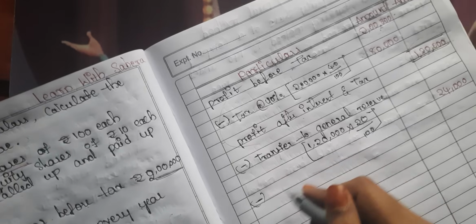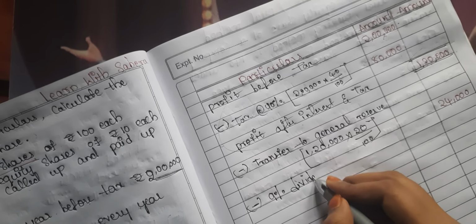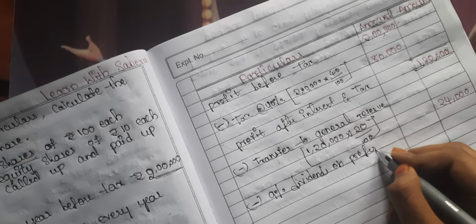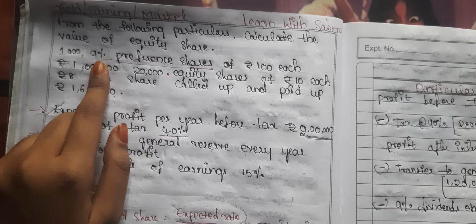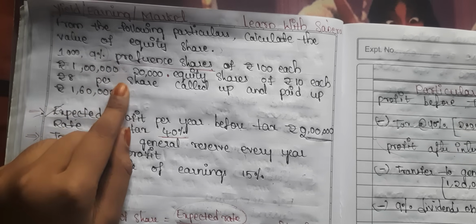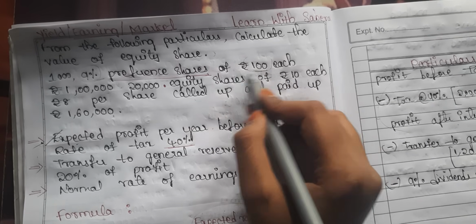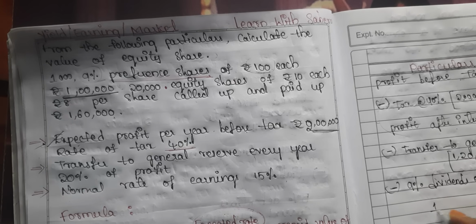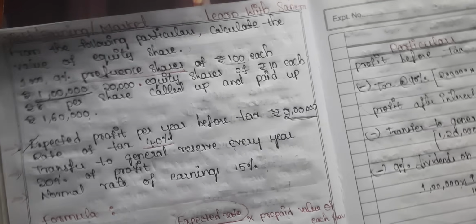Again, minus 9% dividends on preference shares. How much is the amount? Here preference shares it is 9%, but how much is the amount? For each it is 100, but we don't care about 100 and all. What is the total amount? Total is 1 lakh. So we are going to take 1 lakh into 9 by 100.